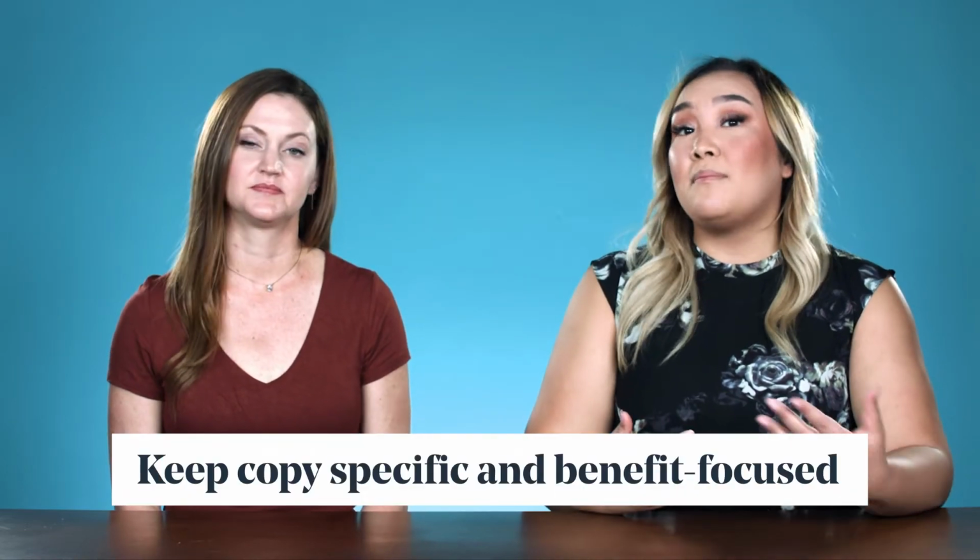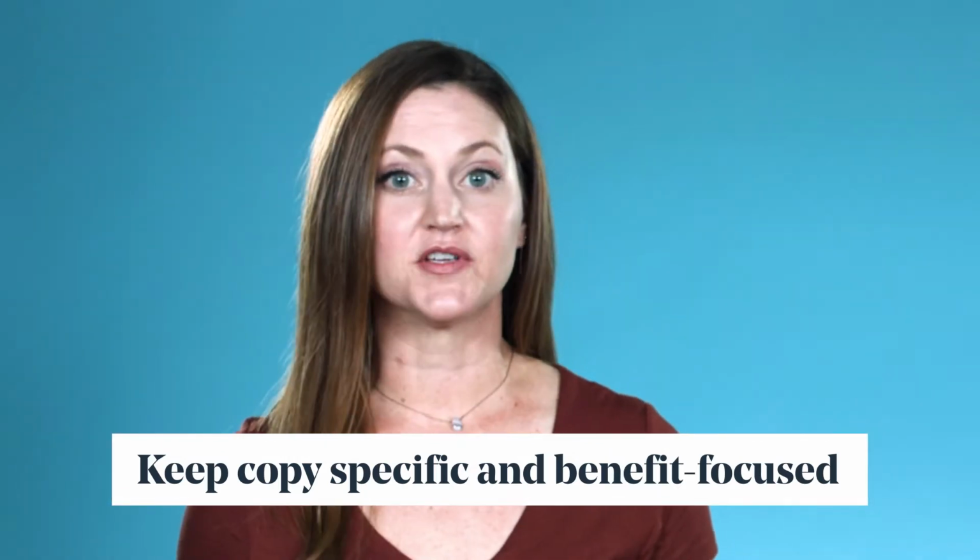The copy on your button should inform and encourage the reader to act. So be specific and benefit-focused. For example, say you want to launch a subscription service and you want readers to go to your site and sign up for it. Instead of using generic language like sign up, maybe try something like sign me up to save. That me in your CTA is also important.